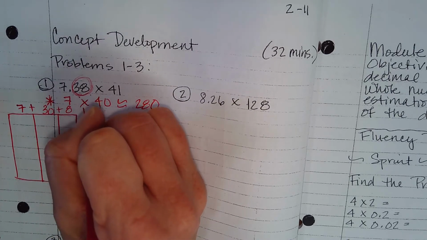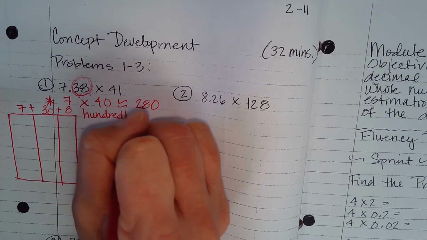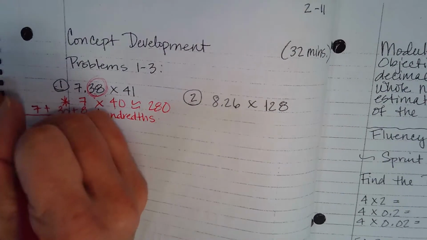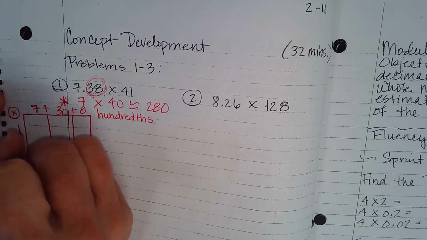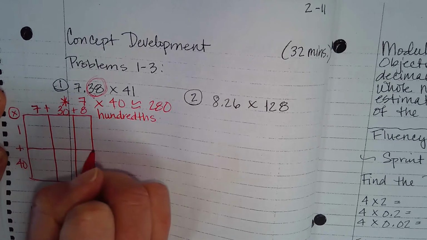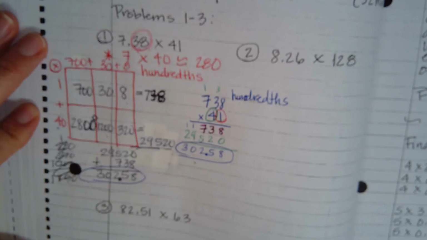And we're taking that decimal out and renaming it hundredths. And then we're multiplying it by 1 plus 40. All right, so now let's see how you do on doing your partial products, and then we'll check our answers together.